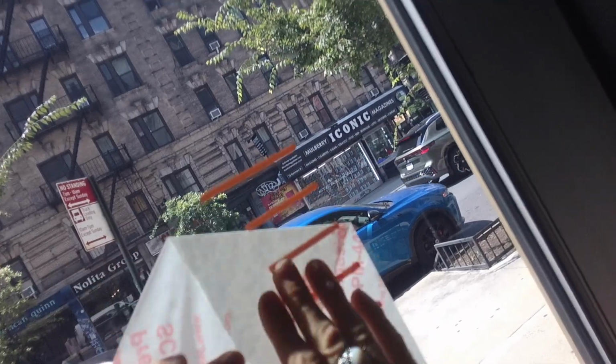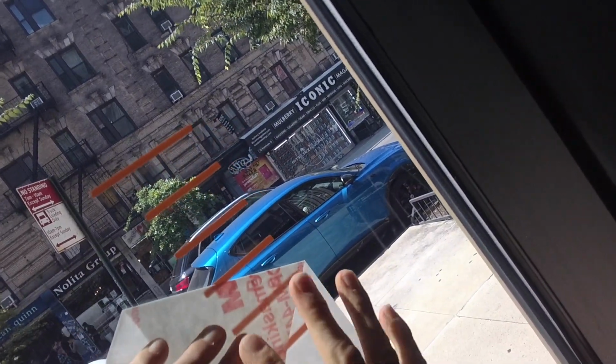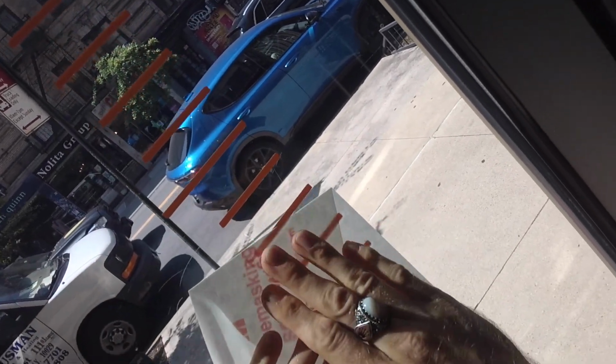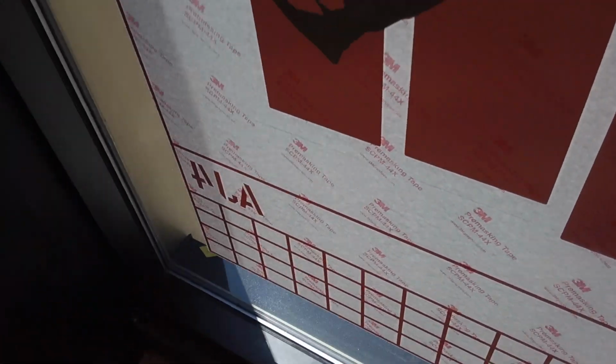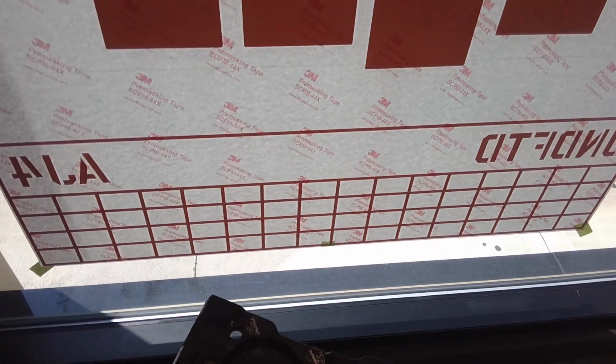Since we're here, ready to peel it, we can start peeling it. And again, when I'm peeling it, I try to not touch everything around so I don't have to clean it again. So I just peel it right against the glass and just roll it down. Good. Now we're going to remove the whole piece.